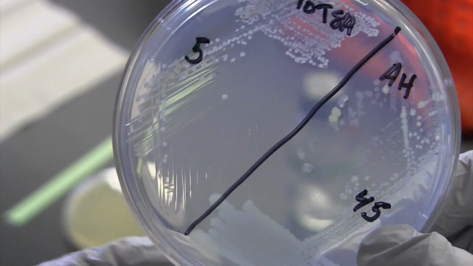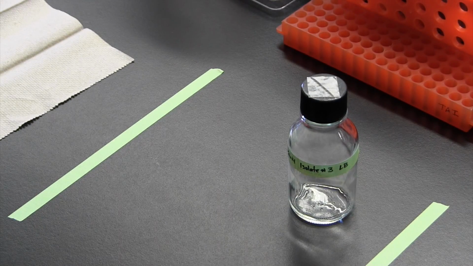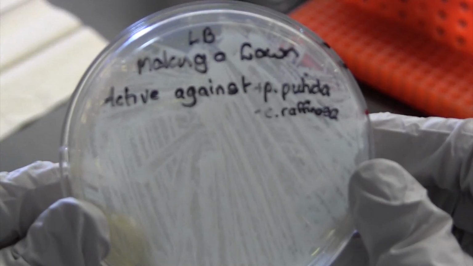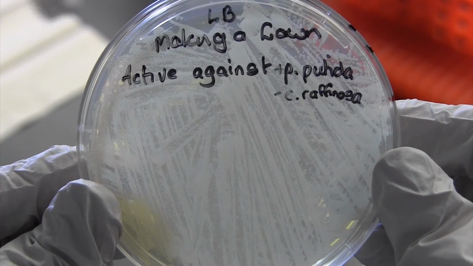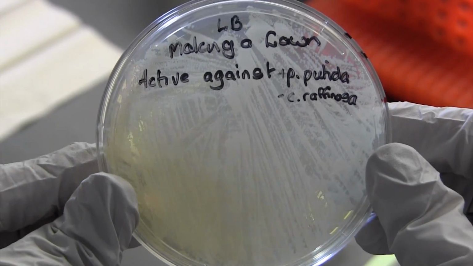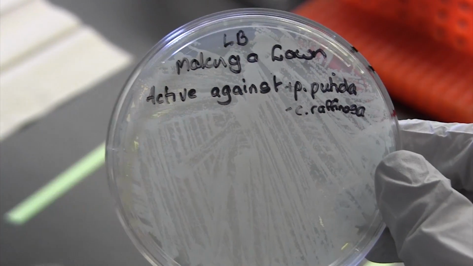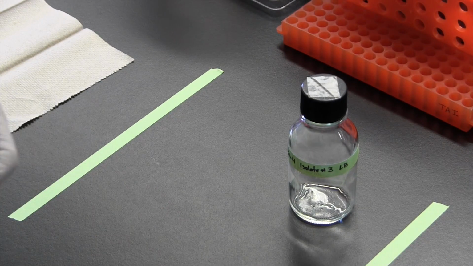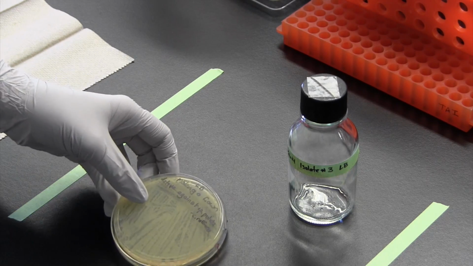But from these isolated colonies, what you're going to also do is make a nice thick lawn on LB media or whatever media it was that you have been growing your environmental isolate on. So I think in this situation, the student grew a lawn on LB media. And what we're going to actually do is use this lawn and the bacteria on it in our chemical extraction.